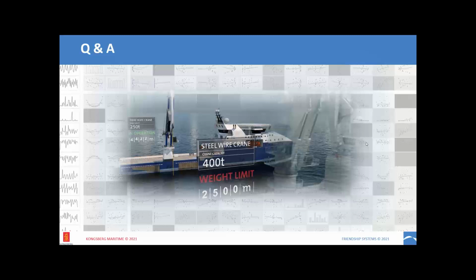I'll just start off with something I can answer myself very quickly. One question was whether the model that was shown, mostly in Heinrich's presentation, is available as a sample or tutorial in the software. That's not the case yet.